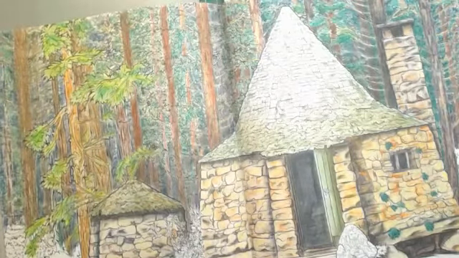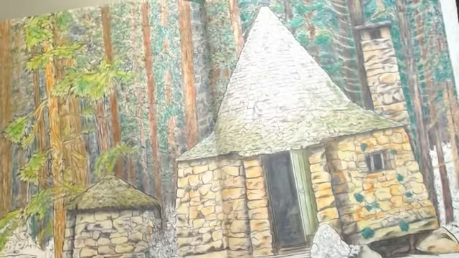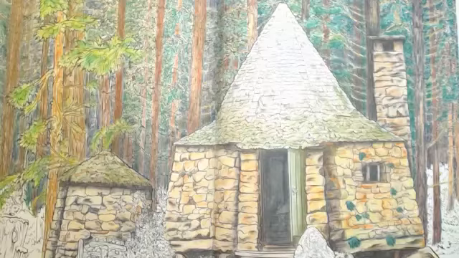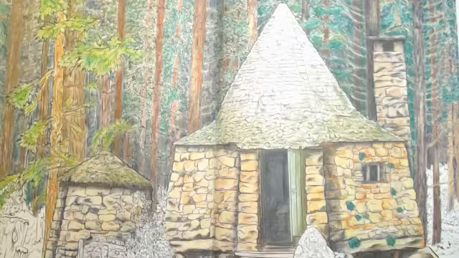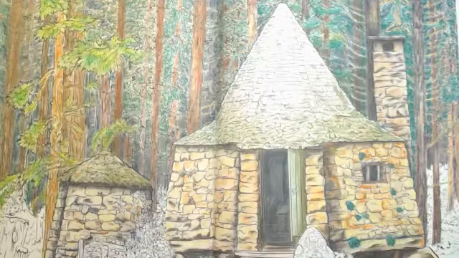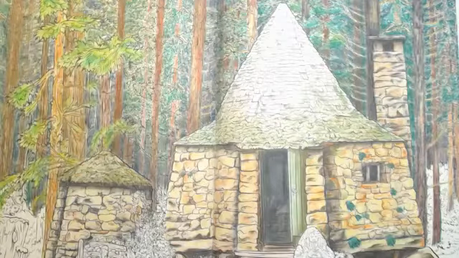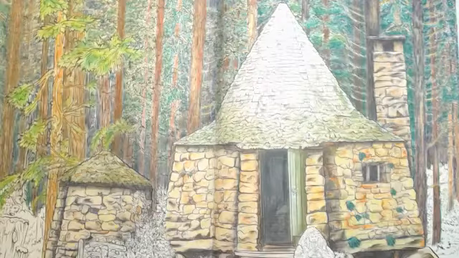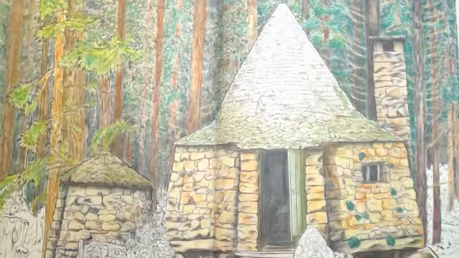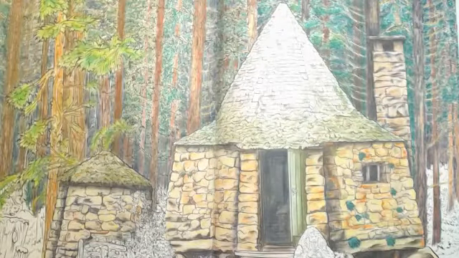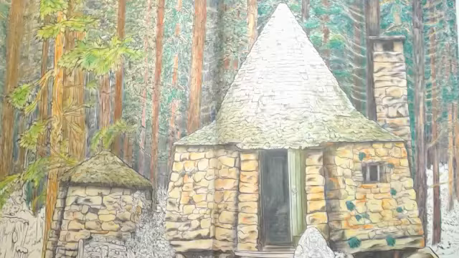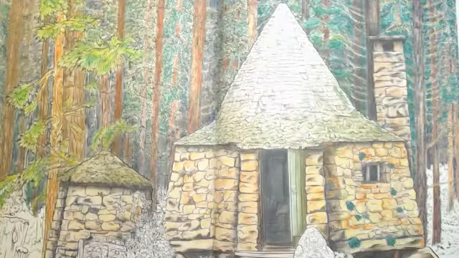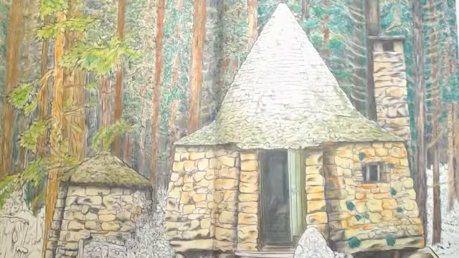Most of the time it's quite dark. See, so hopefully there we go.